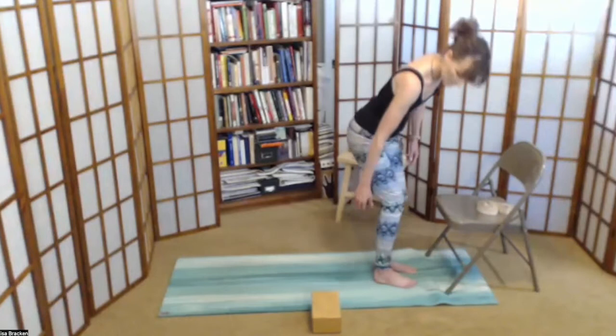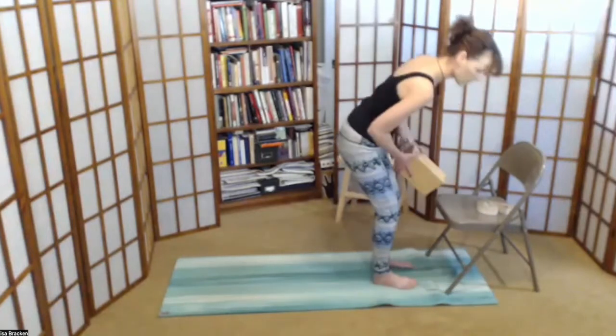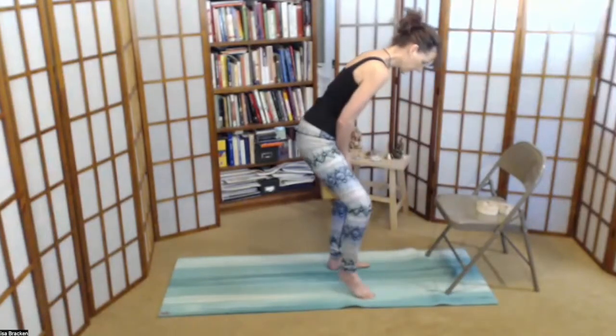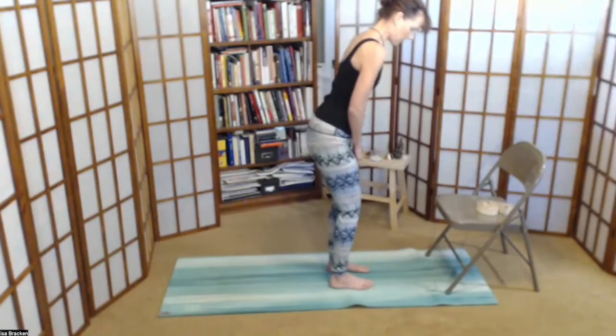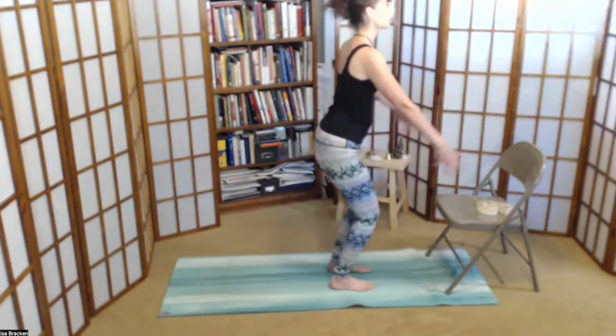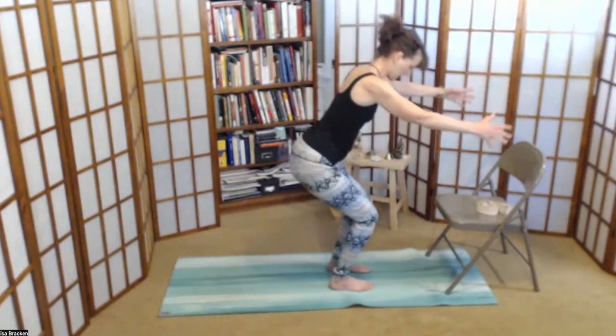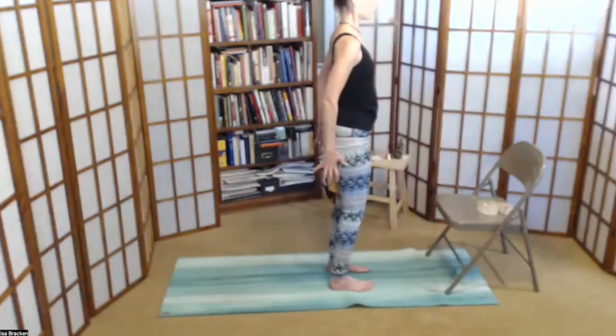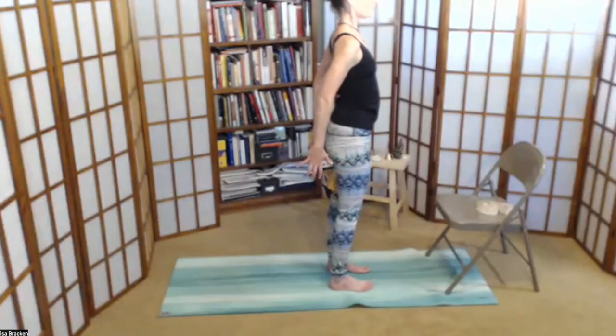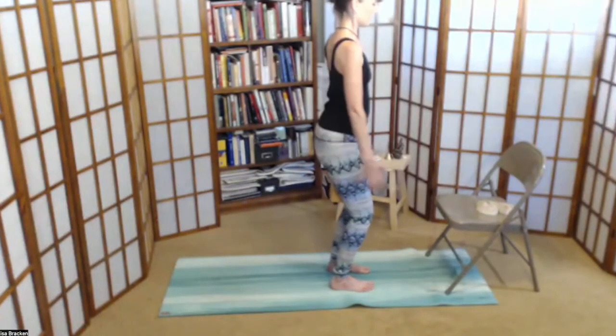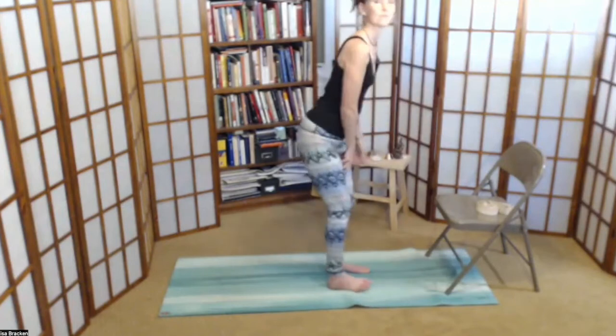Holy smokes. Block one more time between your thighs, pulling the energy back to midline. Inhale for Utkatasana. Exhale, stand up, hug your block. Two more times for a total of three. Inhale, Utkatasana. Exhale, Tadasana.